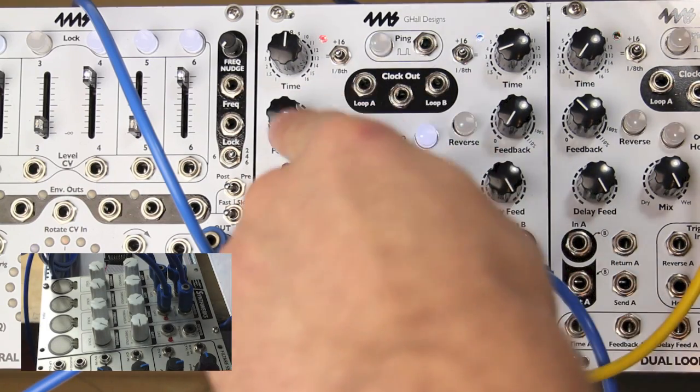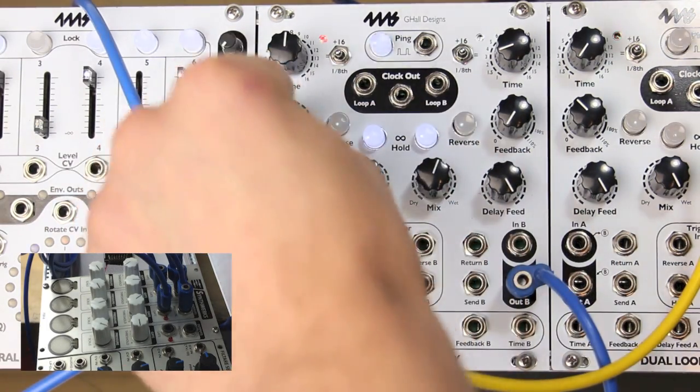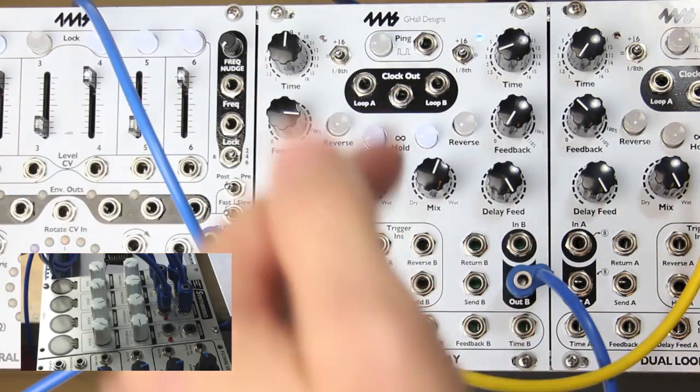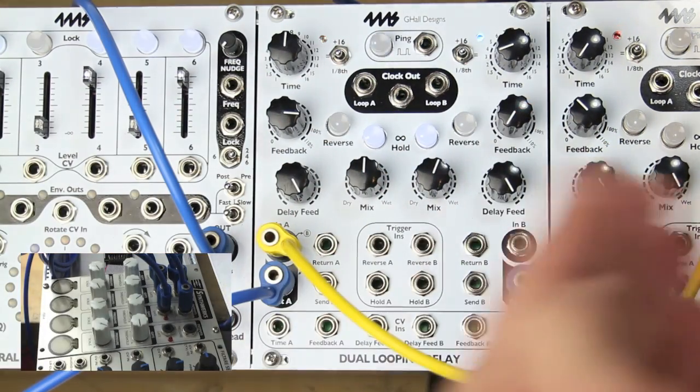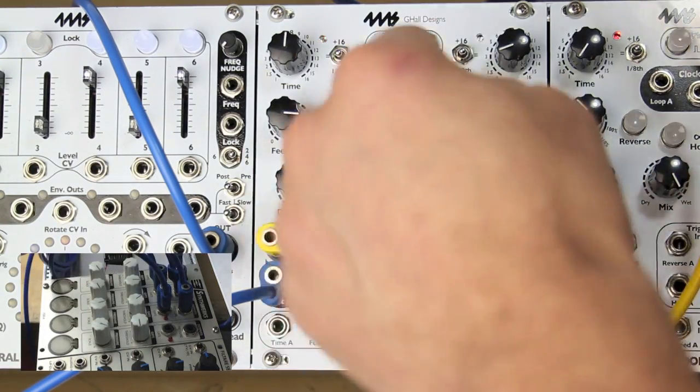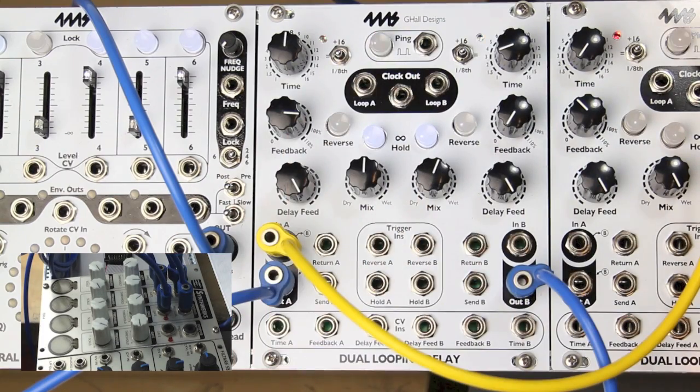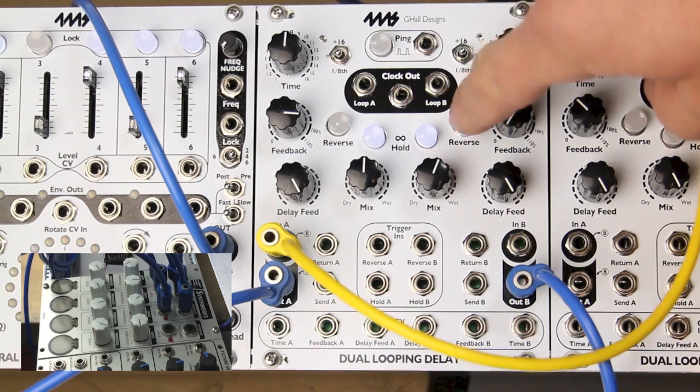Unlike when I made this loop with feedback at 100, where I just kept adding sounds on this one, I just played one sound through a sample and then hit hold to lock it in. You hear how these are time synced. I can play backwards also.